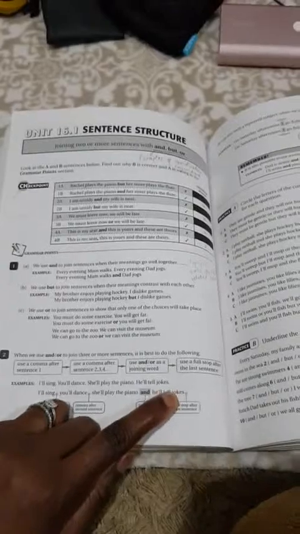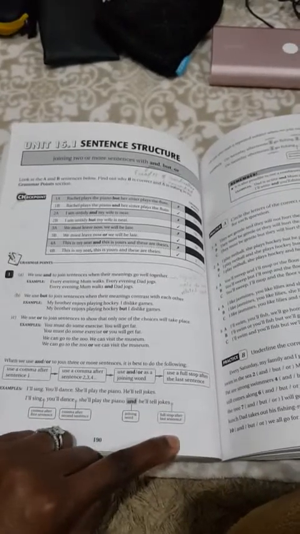Now it says, I'll sing, comma, you'll dance, comma, she'll play the piano, and he'll tell jokes. We're using and because all these go well together. And we're saying that we're doing all of these things. Okay? Keep that in mind. So, comma, comma, and then and before the last sentence, and then full stop at the end. Alright? Now let's see.